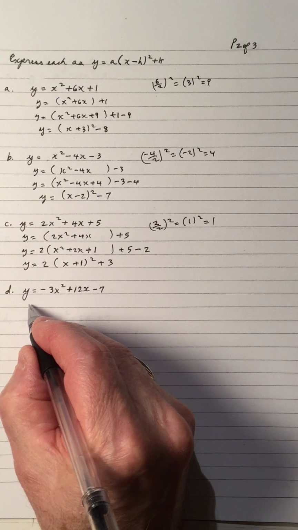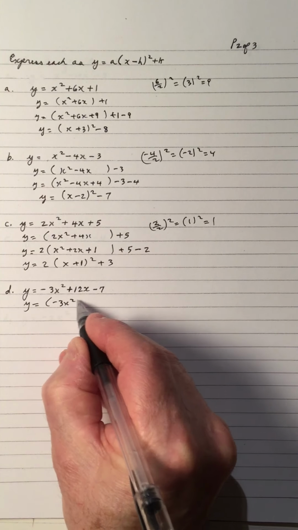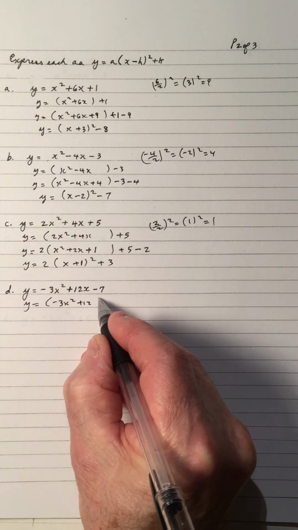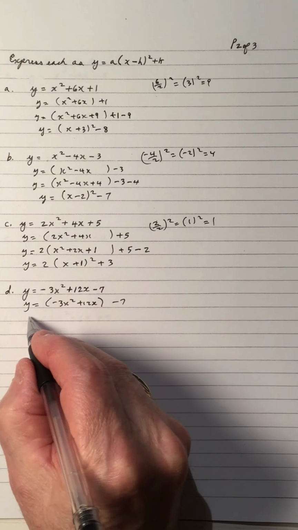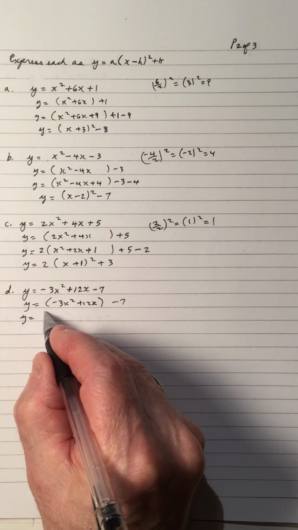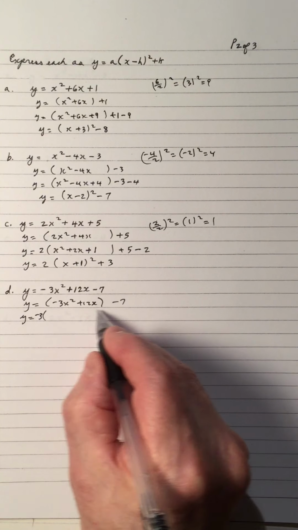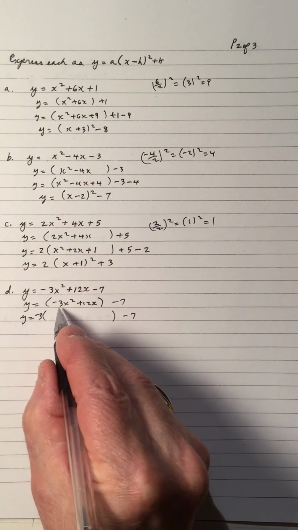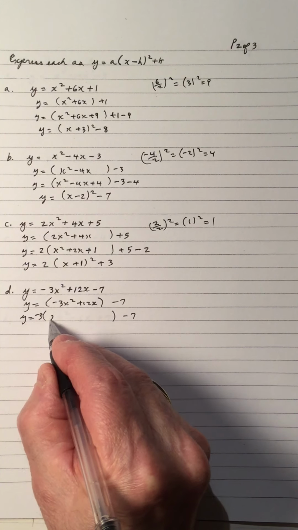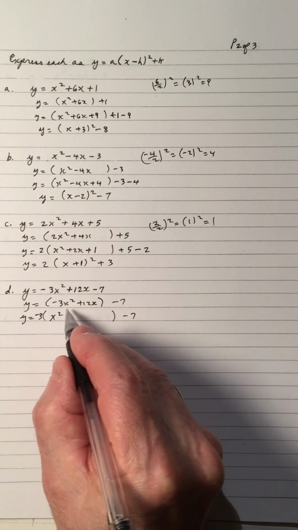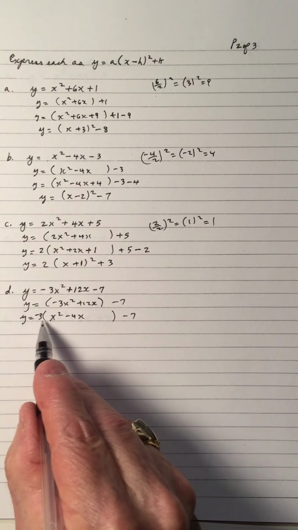And another one, so we have to, again, separate the x's and the constant. So I have to complete the square. Before I do that, I have to remove the negative 3, because I have to make a 1. So negative 3 divided by negative 3 is 1x squared. 12 divided by negative 3 is a negative 4x. So I have it factored.